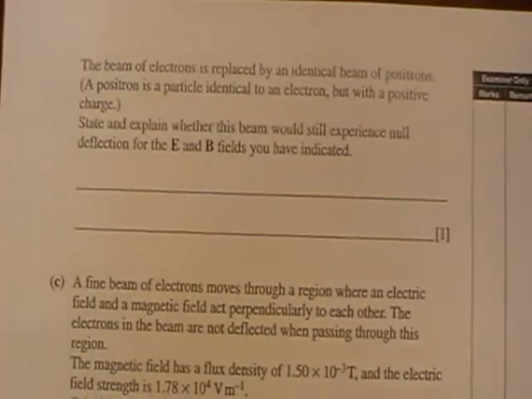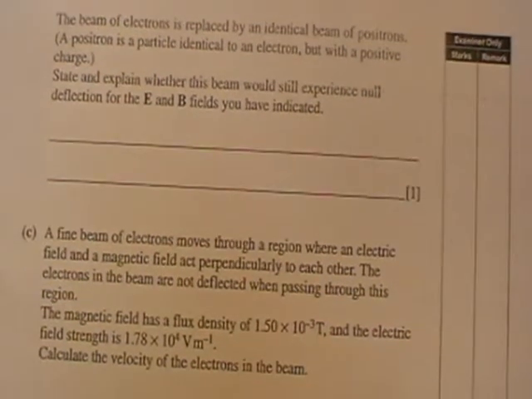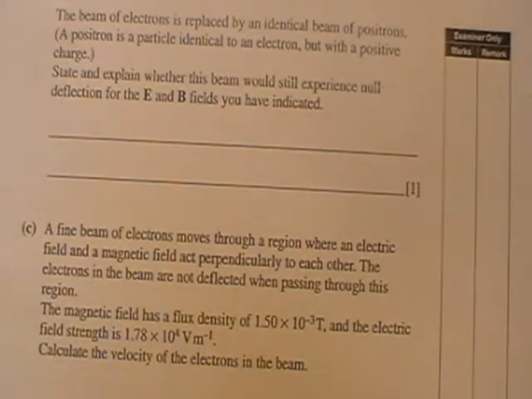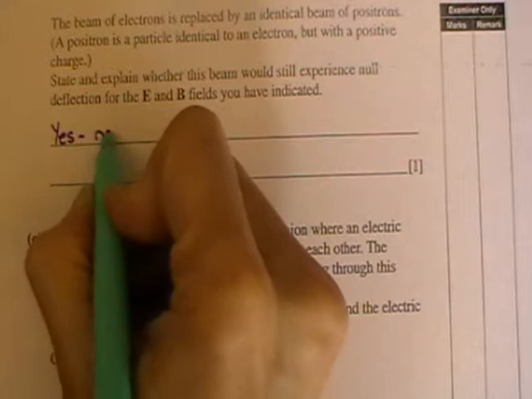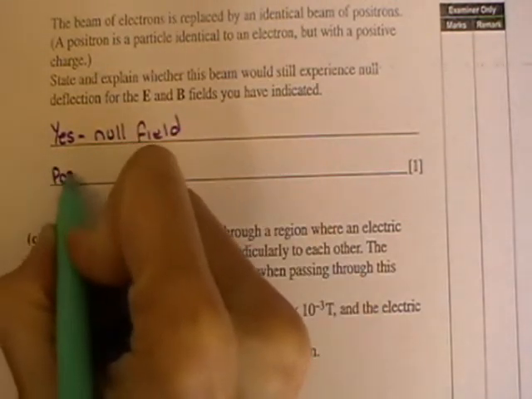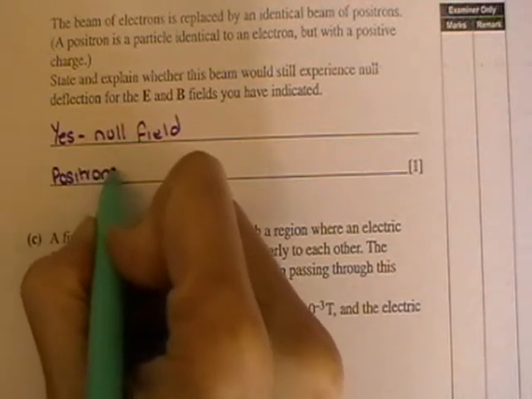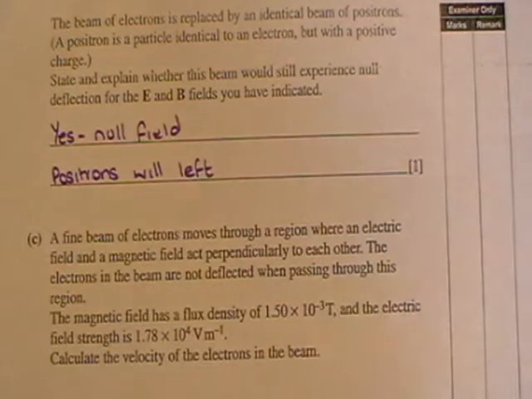The next question says, a beam of electrons is replaced by an identical beam of positrons. State and explain whether this beam will still experience null deflection for the E and B fields you have indicated. So the answer is yes, it is still a null field. And that's because the positrons will move right in my diagram, towards the negative plate.